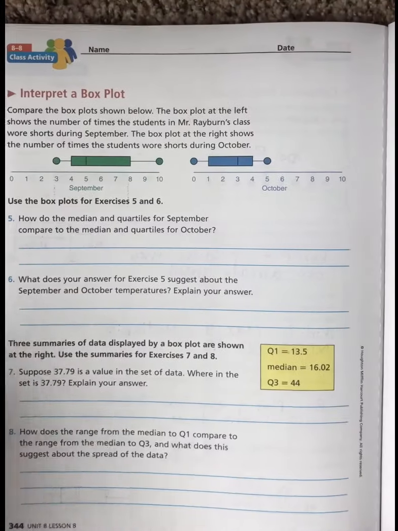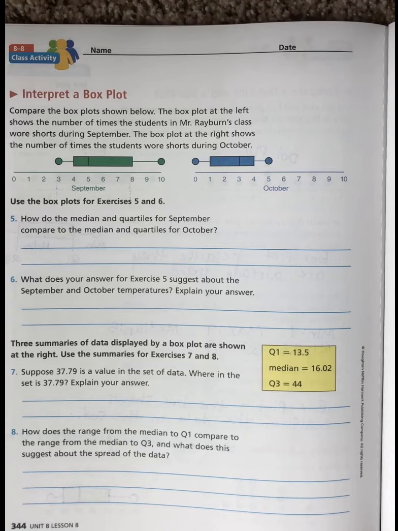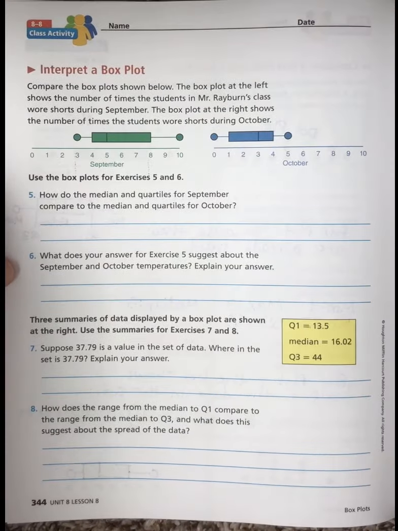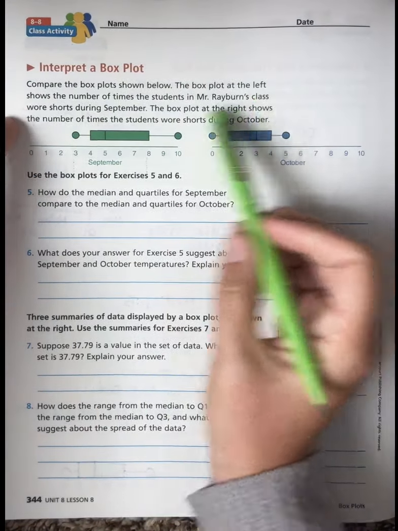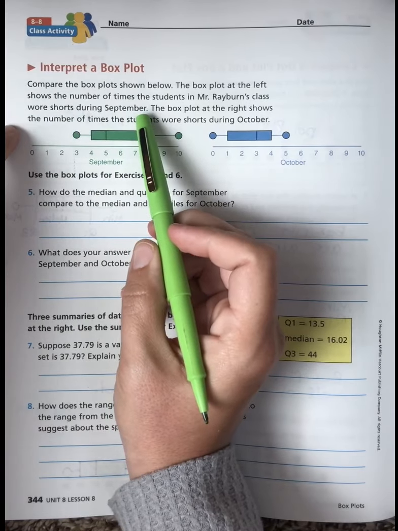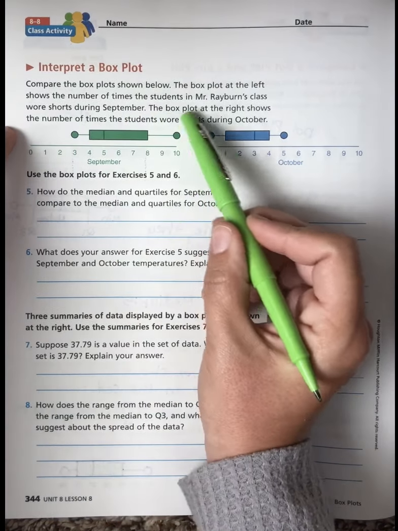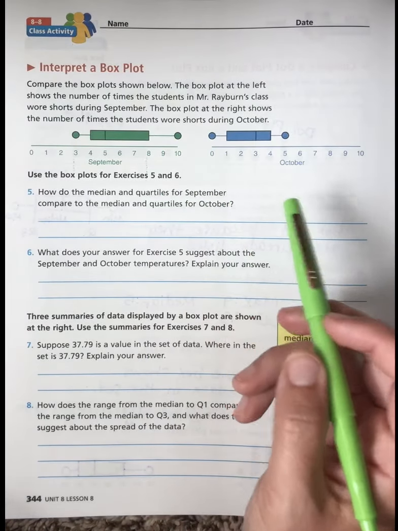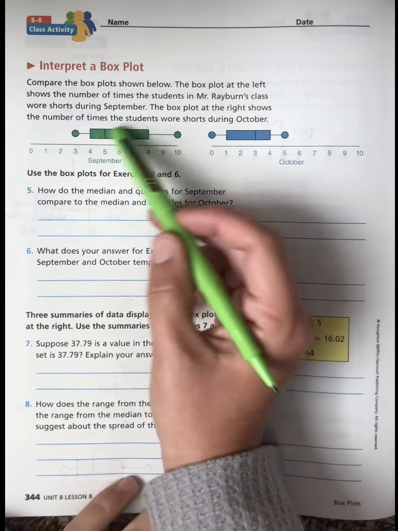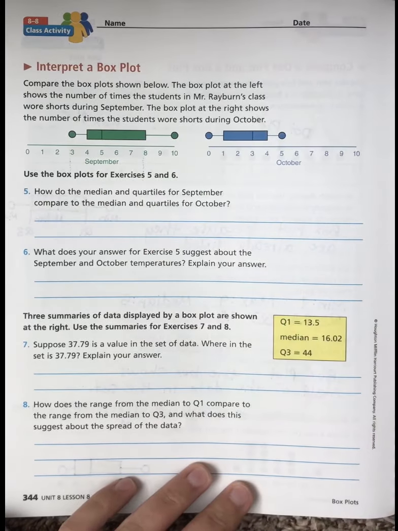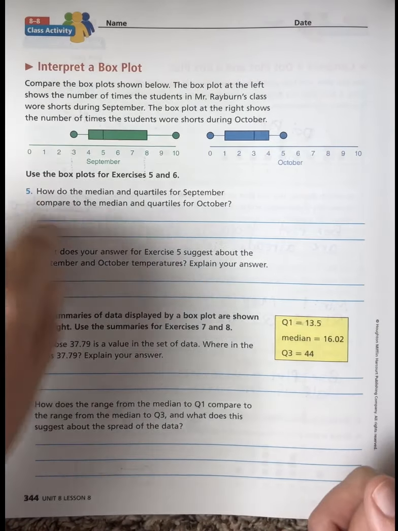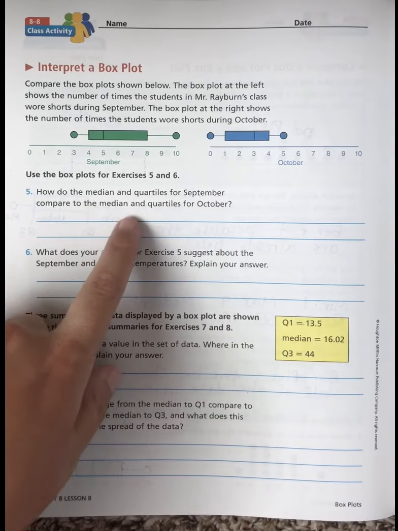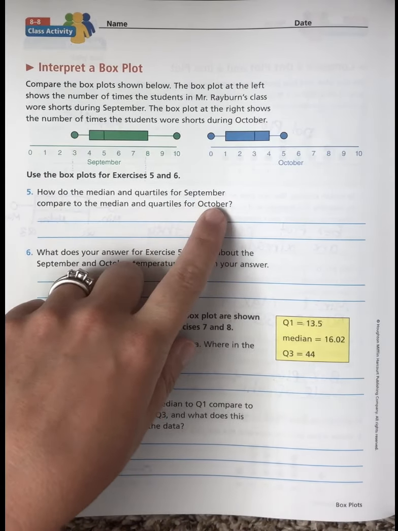So we're going to interpret a box plot for our next activity. And it says, compare the box plots shown below. The box plot at the left shows the number of times the students in Mr. Rayburn's class wore shorts during the summer, or during September, my mistake. The box plot at the right shows the number of times students wore shorts during October. So here's shorts worn in September, shorts worn in October. How do the median and the quartiles for September compare to the median and quartiles for October?